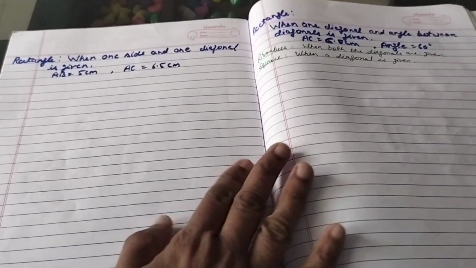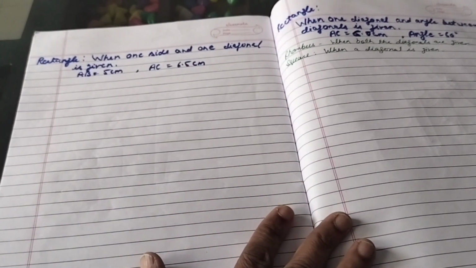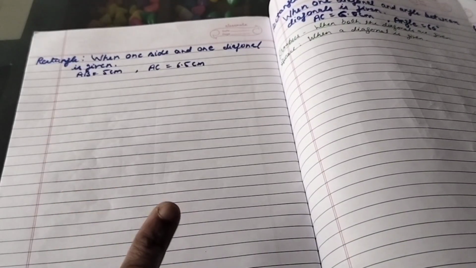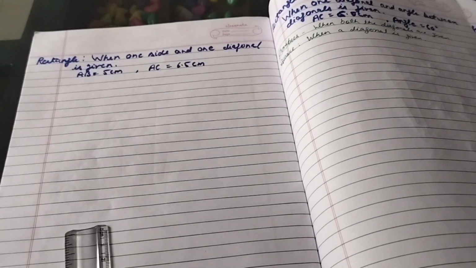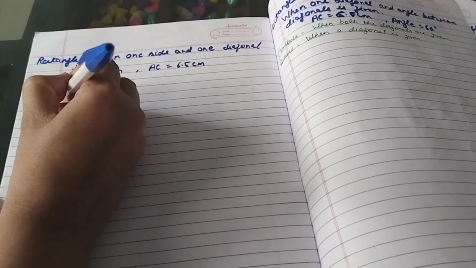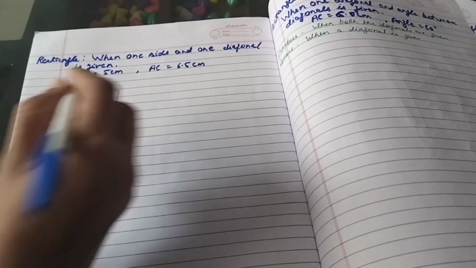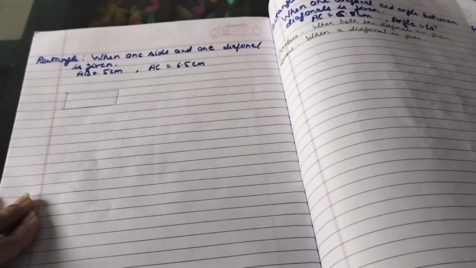We have to construct a rectangle when one of the sides is given to us and one of the diagonals is given to us. One side is given and one diagonal is given. Now again we will be making a rough sketch. First of all, we know that in the case of a rectangle, opposite sides are equal. All the angles are 90 degrees.